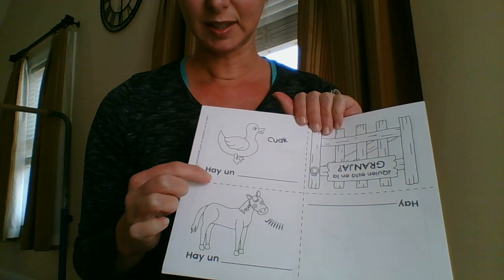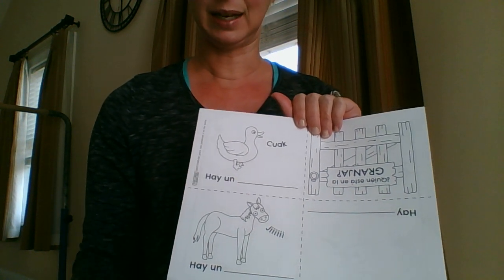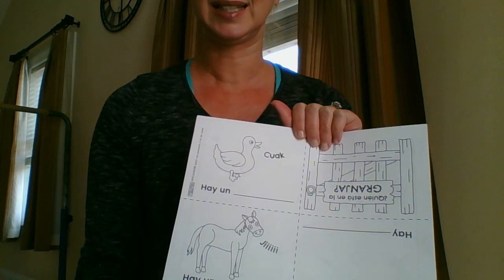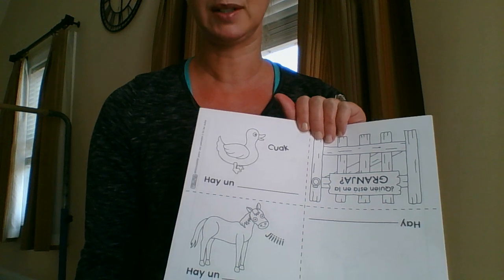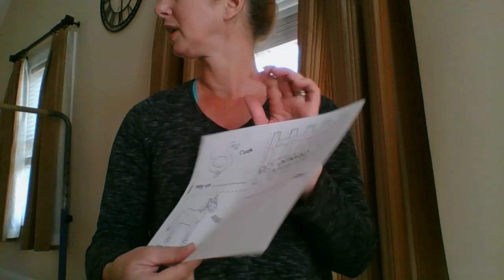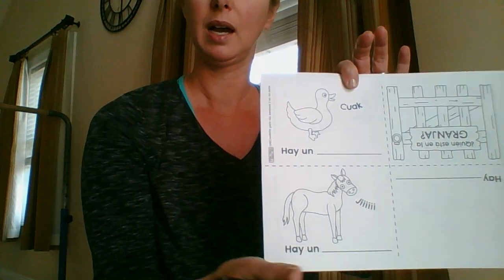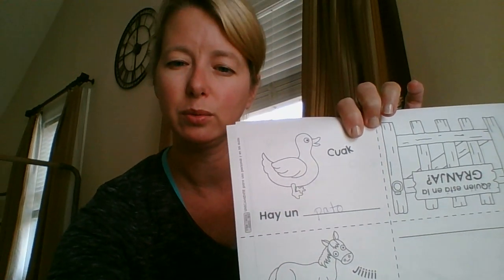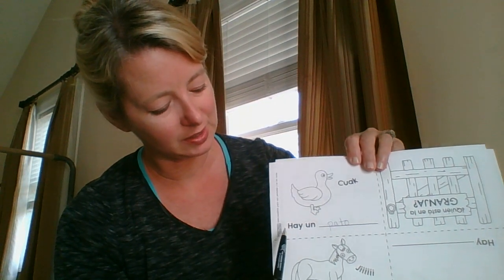So what this says is, hay un blank. And I know that this is a duck. And I know that to say duck in Spanish, I would say pato. So very simply, on this line, I would write, it already has it for you, I would write pato. And I'm going to do that, and then I will show you. And if you want to do that on yours, you can as well. So hay un pato. And what you're saying is there is a duck.